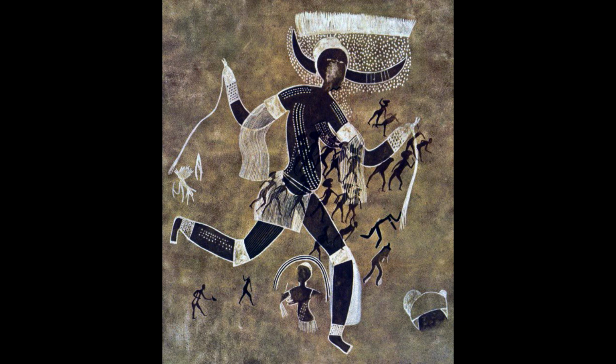So again, this is our running horned woman. This was found in Algeria, and its creation is between 6000 and 4000 BCE, and this is pigment on rock.